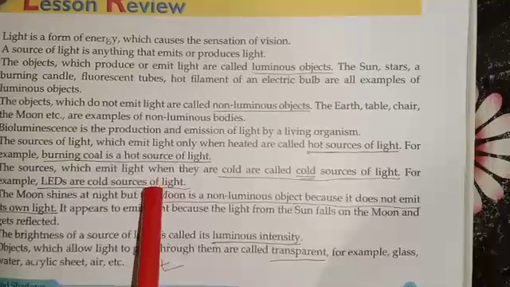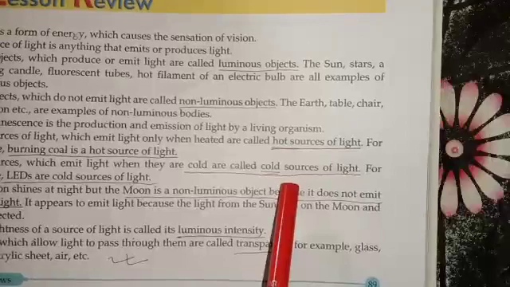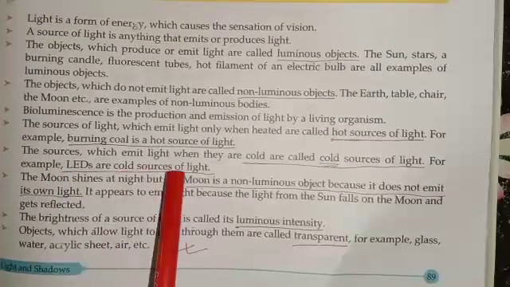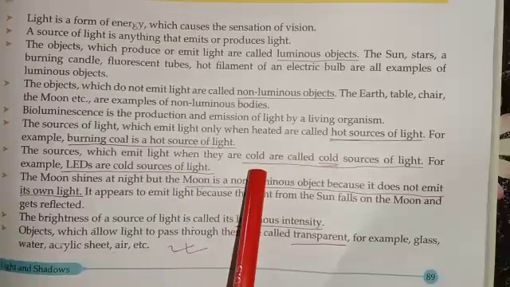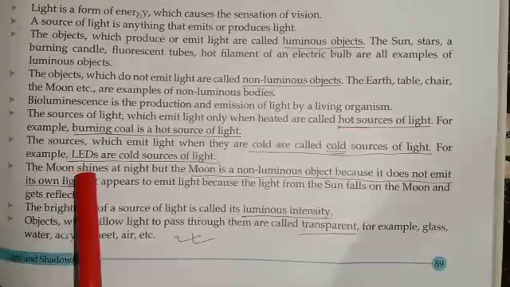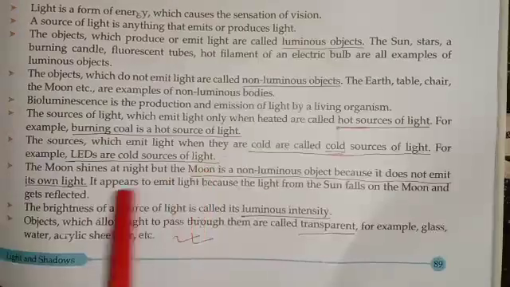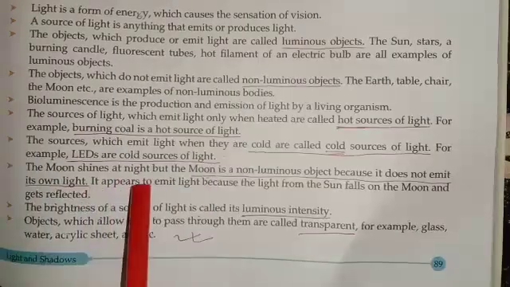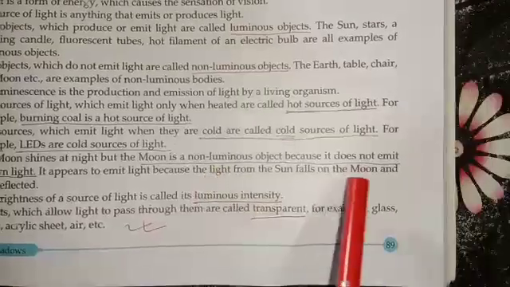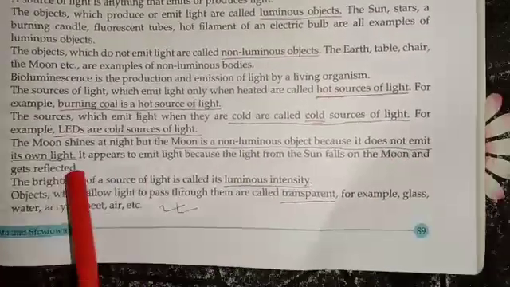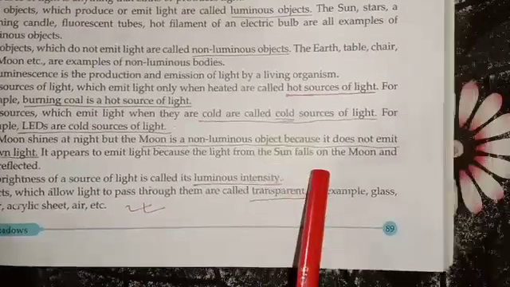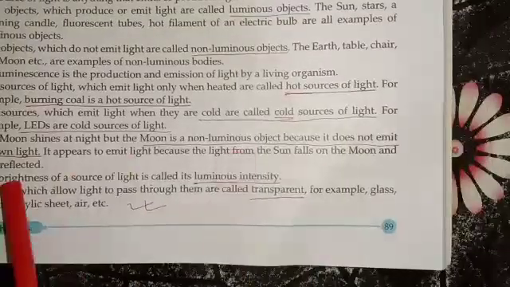Next they are discussing cold sources of light. What is that? The sources which emit light when they are cold are called cold sources of light. For example, LEDs are cold sources of light. The moon shines at night, but the moon is a non-luminous object because it does not emit light of its own. It appears to emit light because the light from the sun falls on the moon and gets reflected.